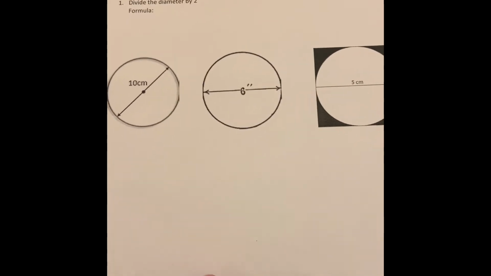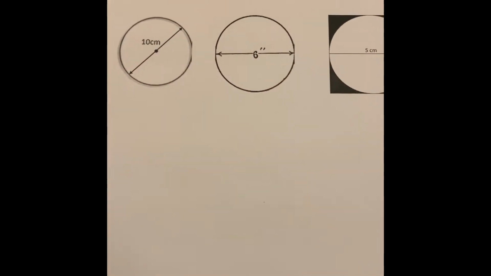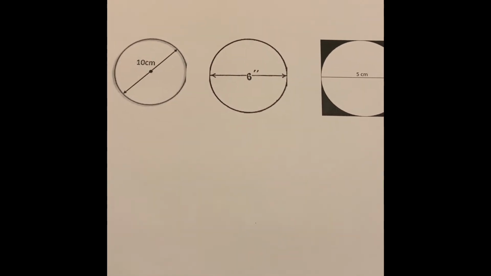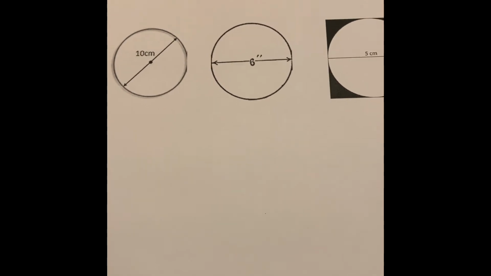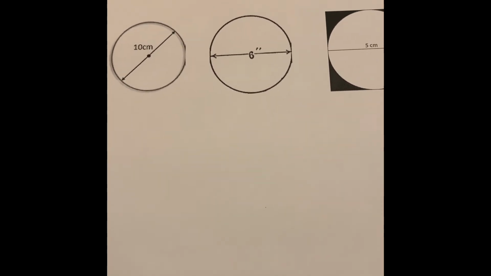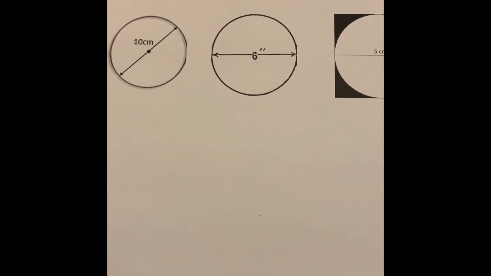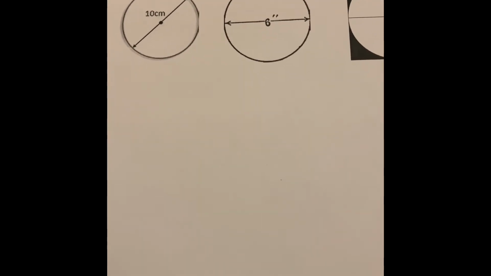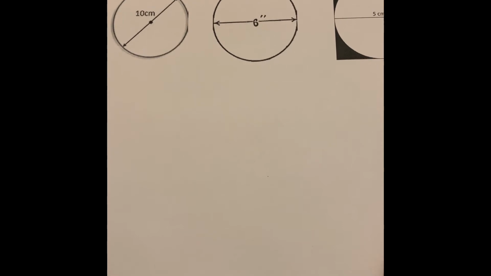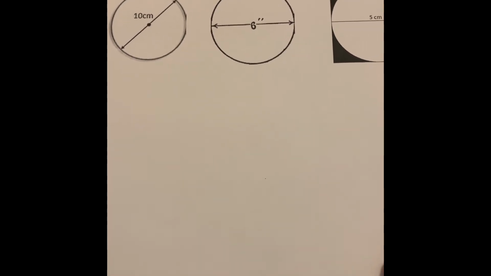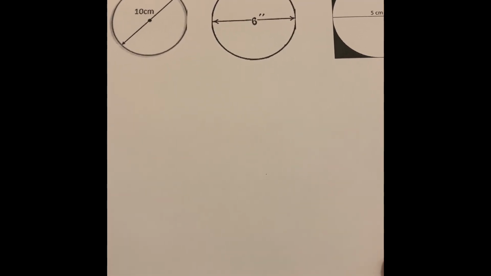So now, let's talk about the opposite. So we said 2 radius equals 1 diameter. So that means now 1 diameter is equal to 2 radius. Okay? So how do I make a diameter a radius?